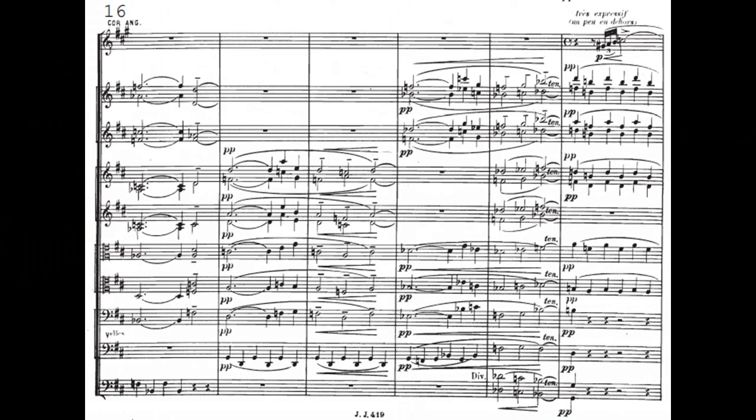The cor anglais melody is still there, and we've still got that metrical dissonance, the 4/4 against the 6/4, although now it's rather more obvious because, as you can see, the violins and the violas are now playing crotchets, rather like, in fact, the X material with its crotchets. The crotchets of the 6/4 in the accompaniment against the 4/4 of the cor anglais melody make that rhythmic instability much more easy to hear.